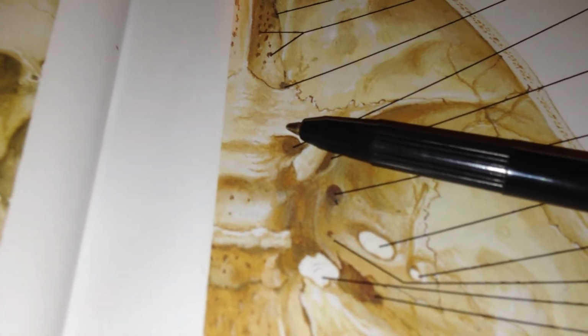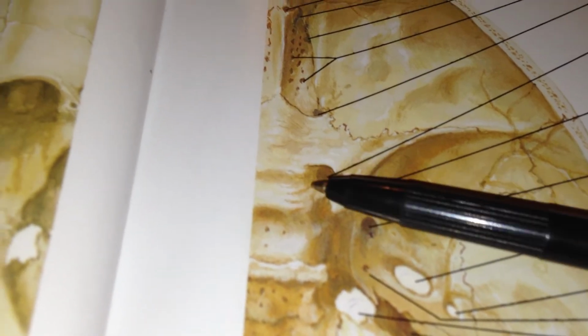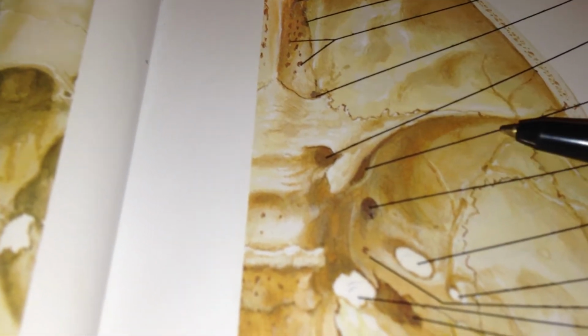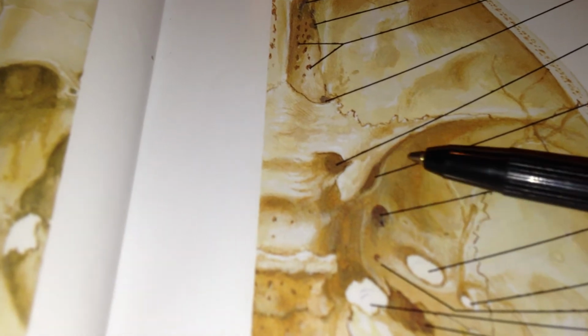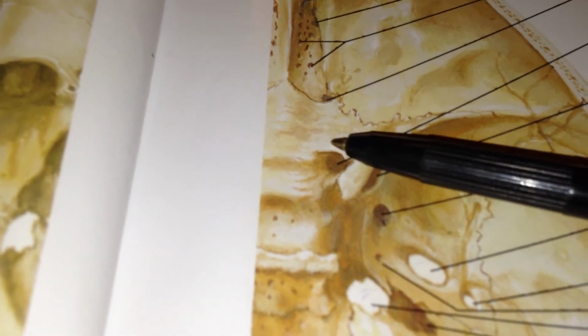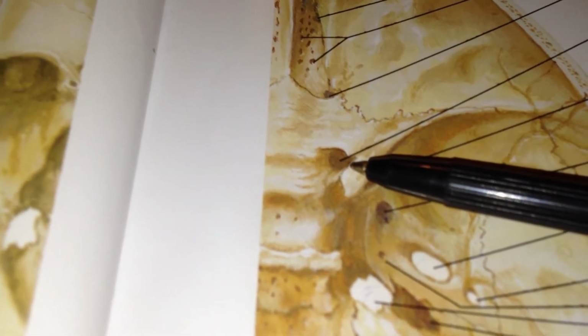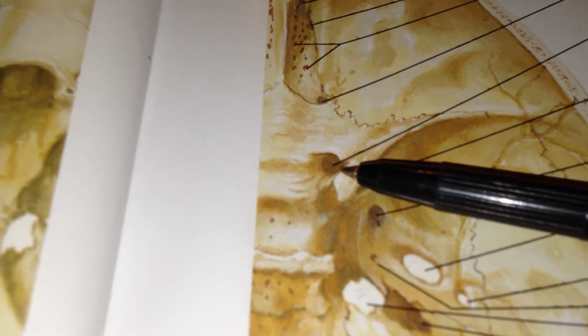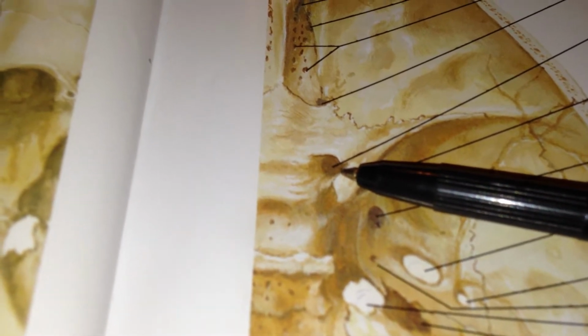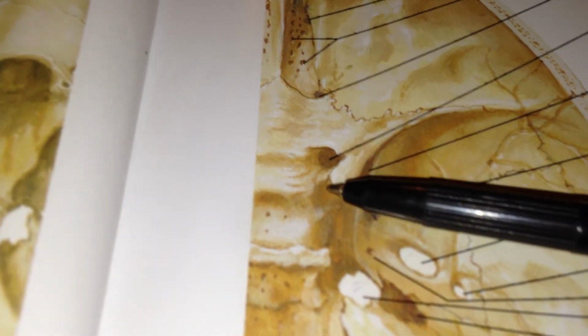So O, you have the optic canal. Now keep in mind the optic canal is technically considered part of the anterior cranial fossa because it is the medial part of the lesser wing of the sphenoid. The optic canal is the passage for the ophthalmic artery and the optic nerve.